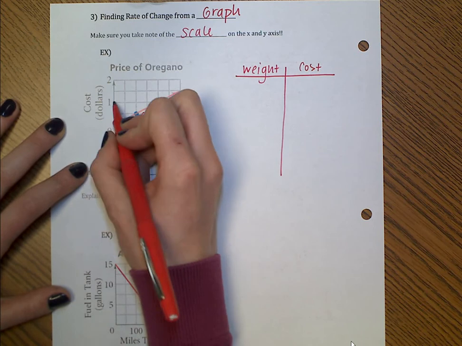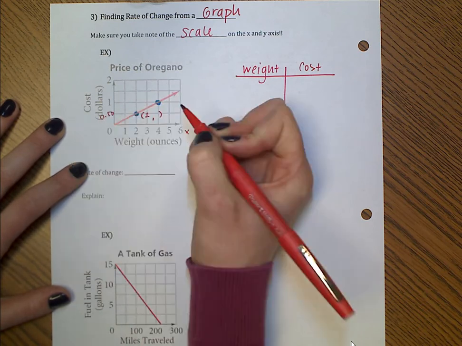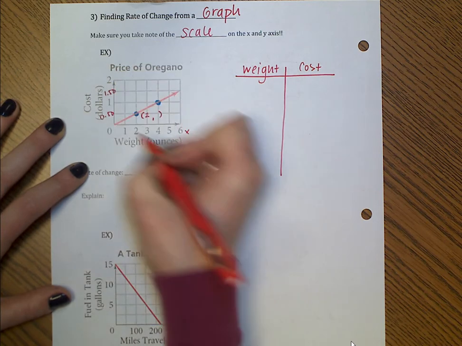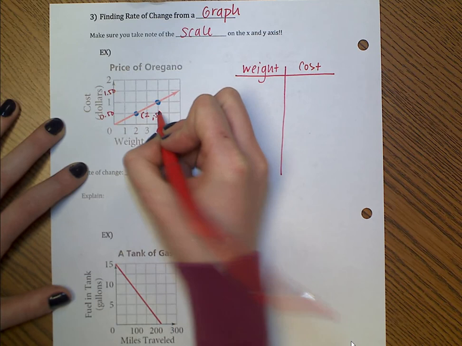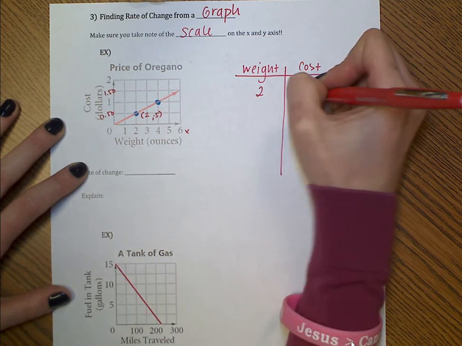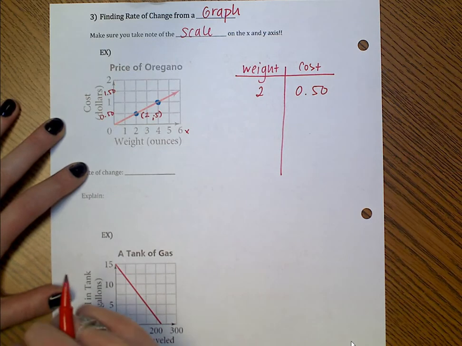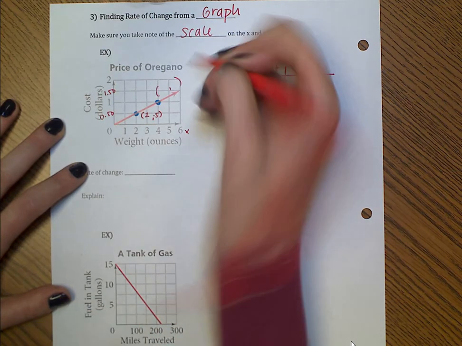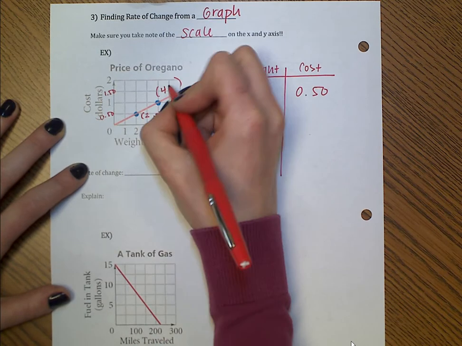Going up 2 is actually 1, so halfway would be 50 cents. So it looks like for every 2 ounces, it's 50 cents. I'm going to say 0.5. And I'm going to put that point on my table. And then the second ordered pair is right 4, so 4 ounces costs $1.